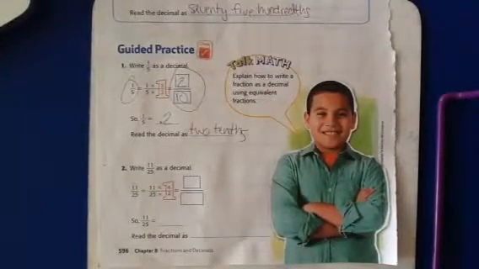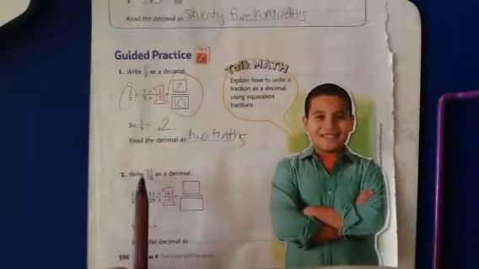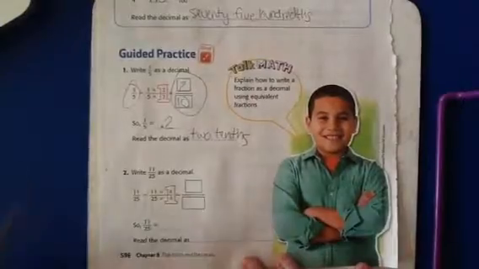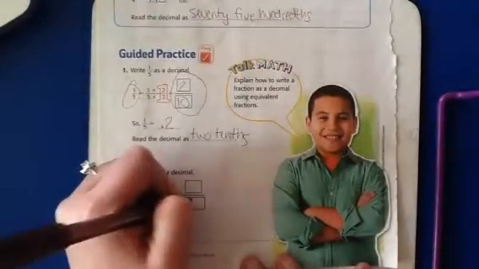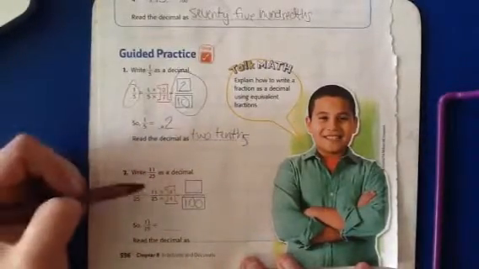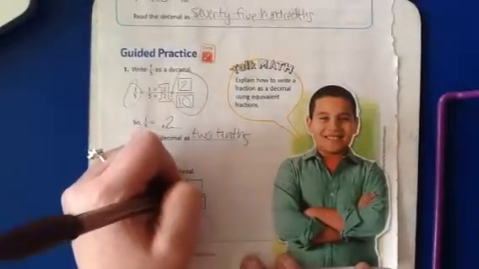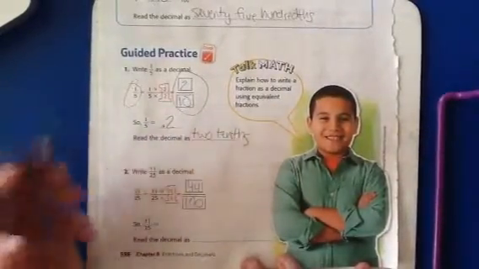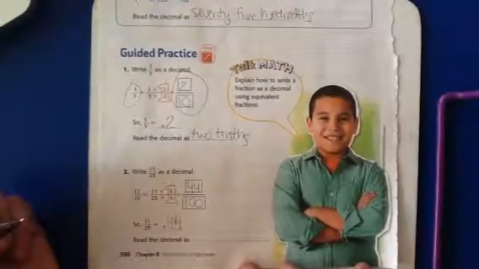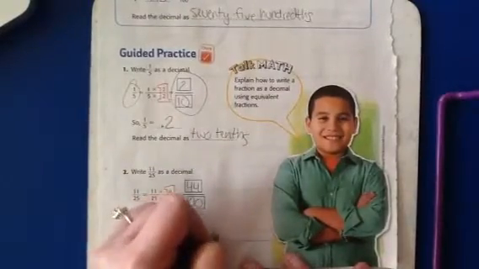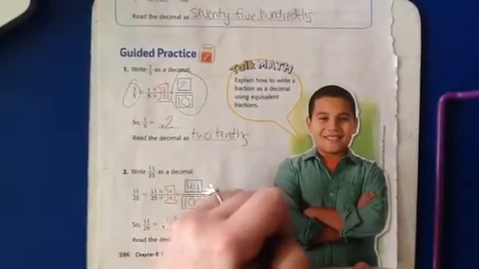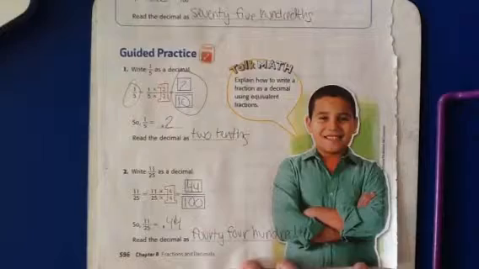So now we have 11/25 as a decimal. 25 is bigger than 10, so we're not going to use 10, we're going to go straight to 100. 25 times 4 is going to give us our 100. And then what you do to the bottom, you also do to the top. So we have 11 times 4 is 44. So we have 44 hundredths. And we know we can write 44 hundredths like that, 0.44. And it's going to read 44 hundredths. Sorry, I had to go into the little guy a little bit.